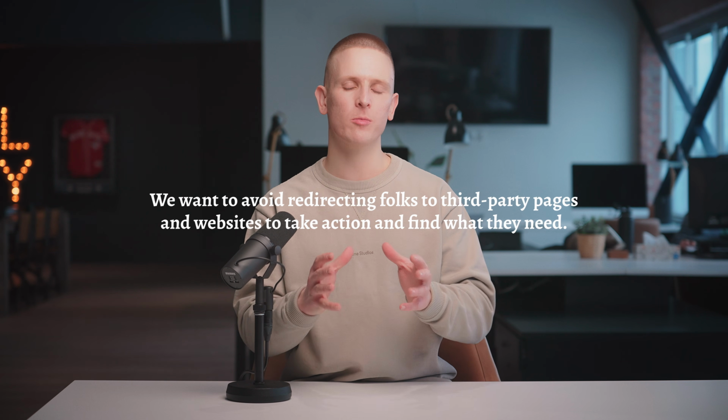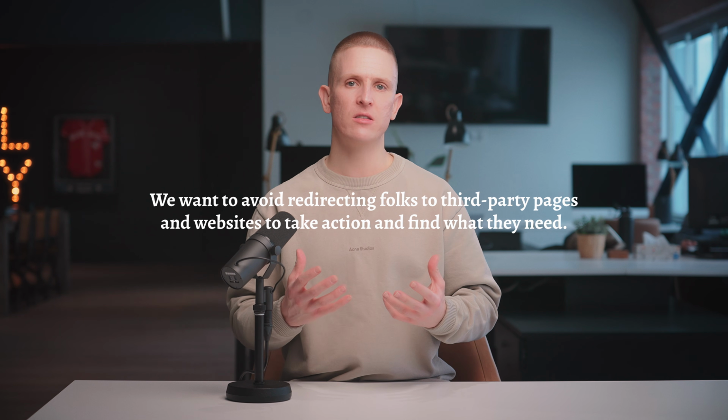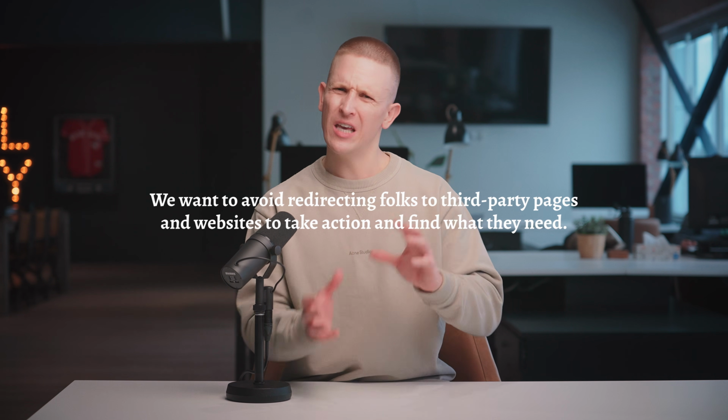You don't keep the blender in the living room. It's in the kitchen for a reason. So as much as it's possible, we want to avoid redirecting folks to third-party pages and websites to take action and find what they need. Giving pages are notorious for this. You want to give to your church, you get taken to a third-party website hosted by another platform, maybe the branding's off, you've been sent to a new tab.